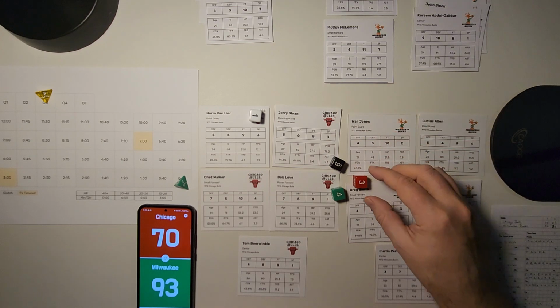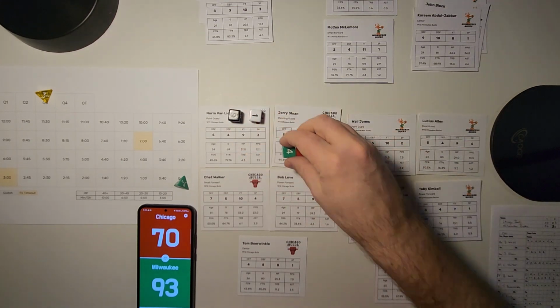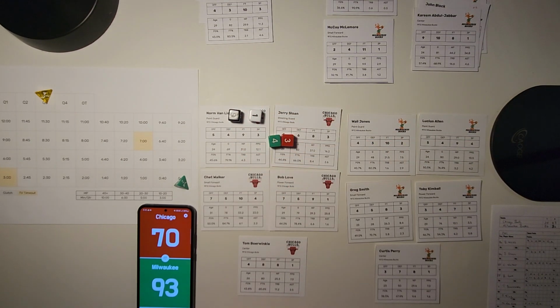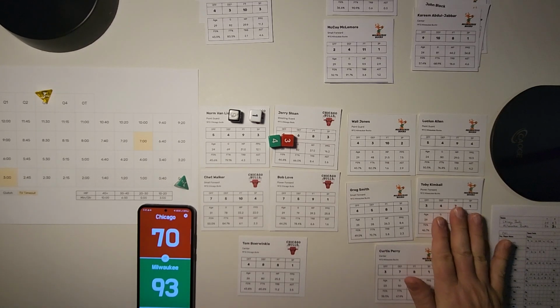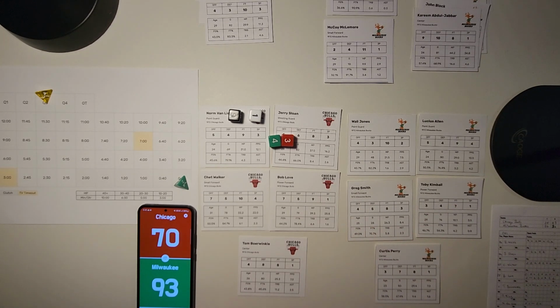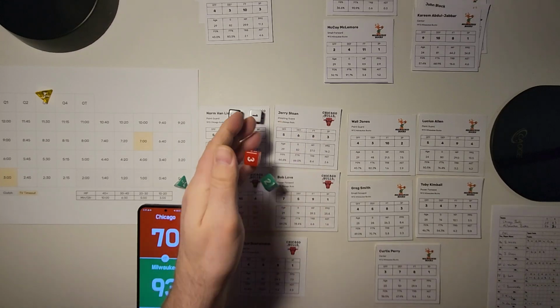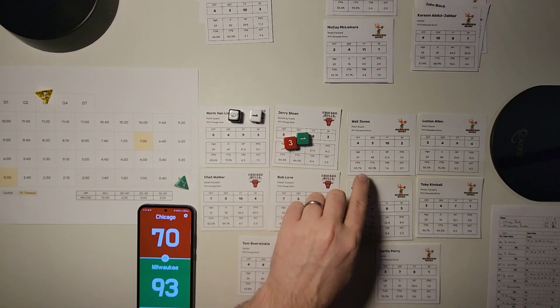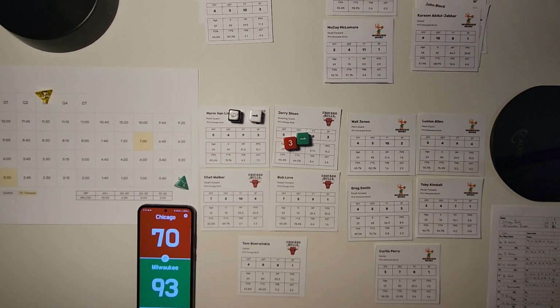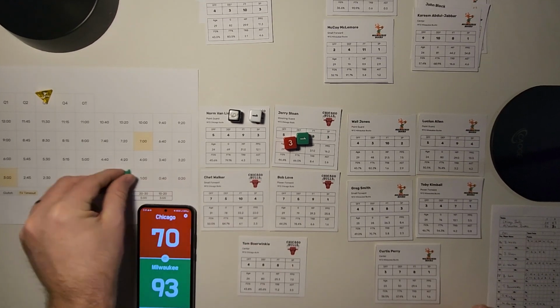Last shot is going to go to Norm Van Leer. A 7 is going to be a miss, and we'll just leave it at that. There's no need to do anything else. So you could roll to see if Wally Jones did anything. 4 is greater than his 3, so it just is a miss. And Norm Van Leer finishes out the quarter with a miss.